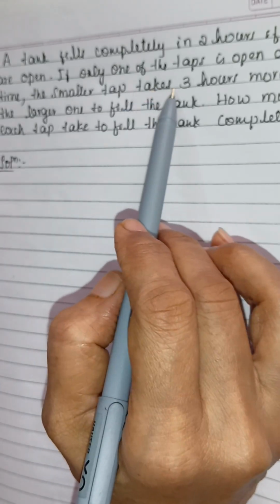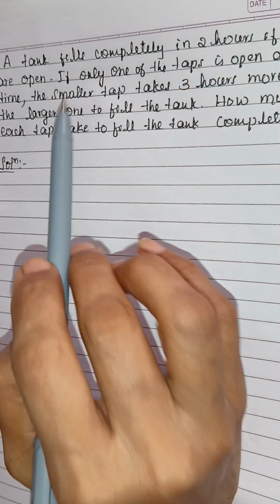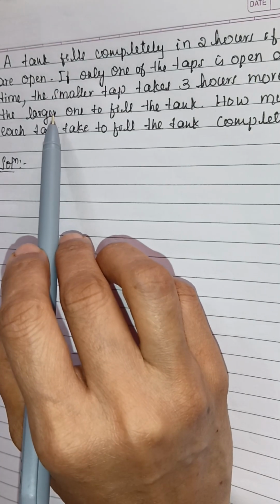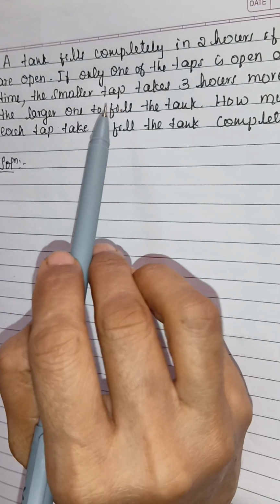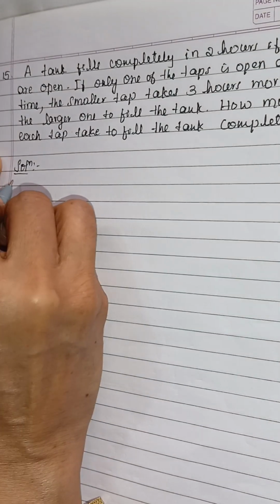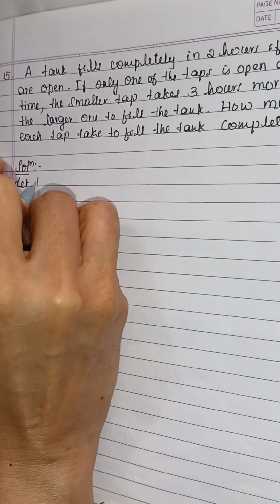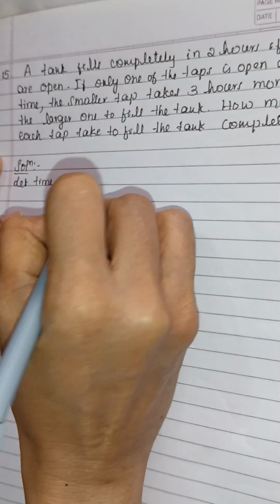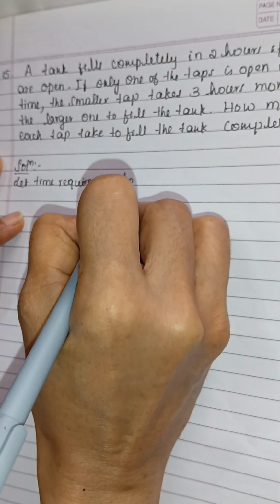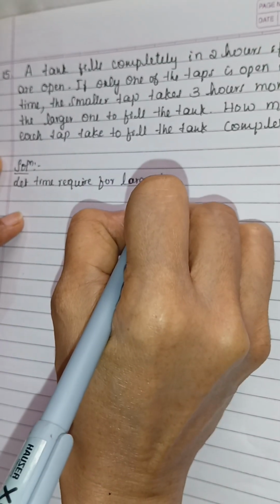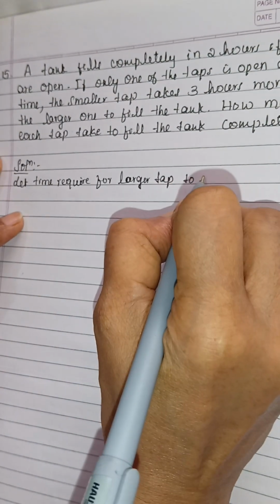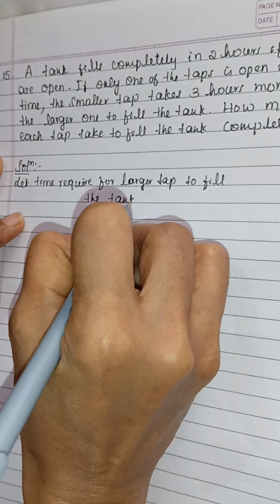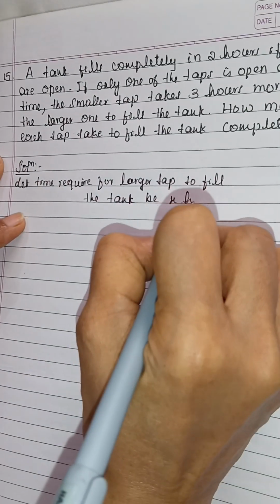We have to assume that the time required for the larger tap to fill the tank is x hours. Therefore, let the time required for the larger tap to fill the tank be x hours.